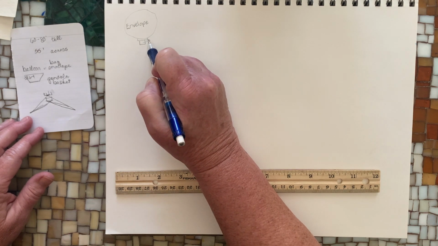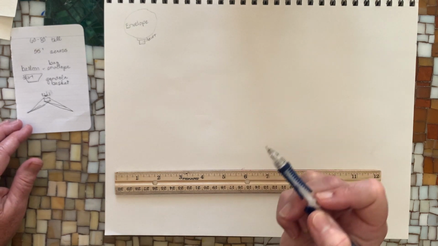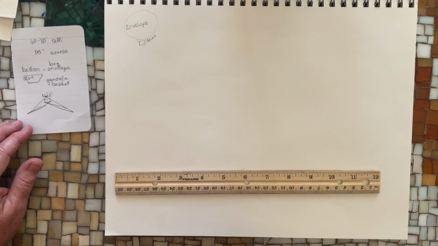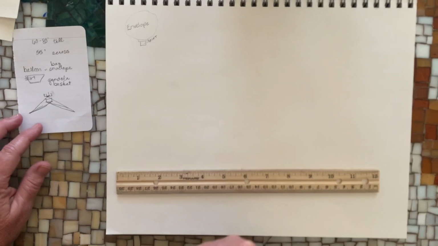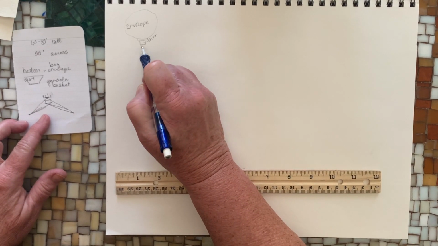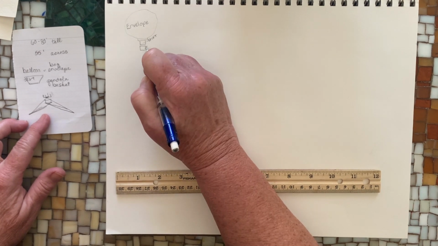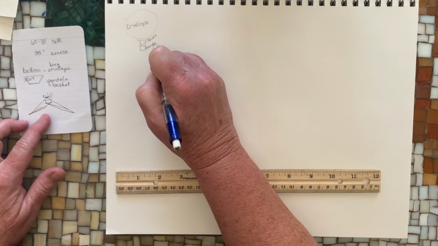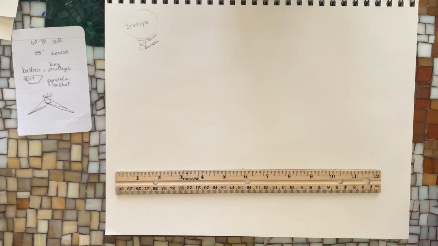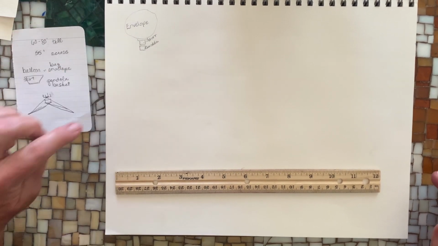This one right here is called the skirt. Then after that, there's the gondola. And that's called the gondola. So now we know what we're talking about. These are the different terms in a balloon.